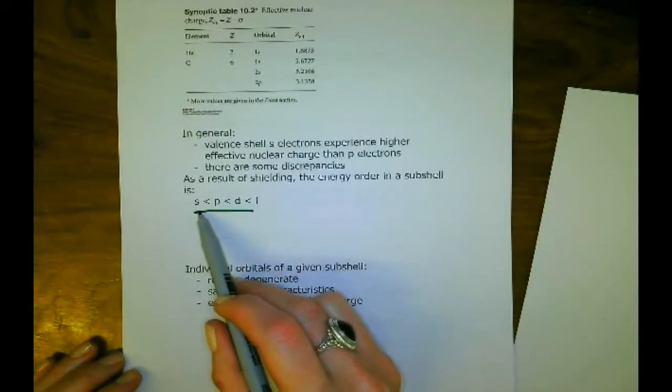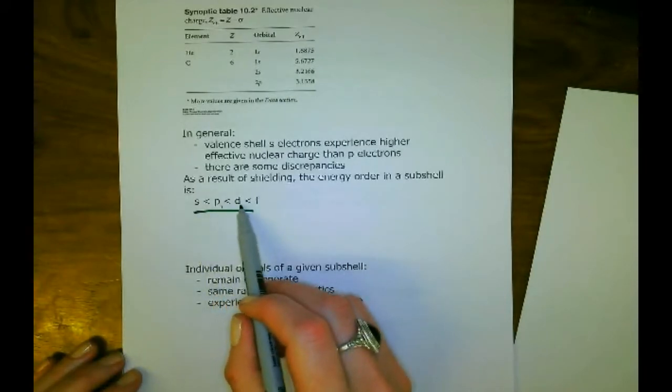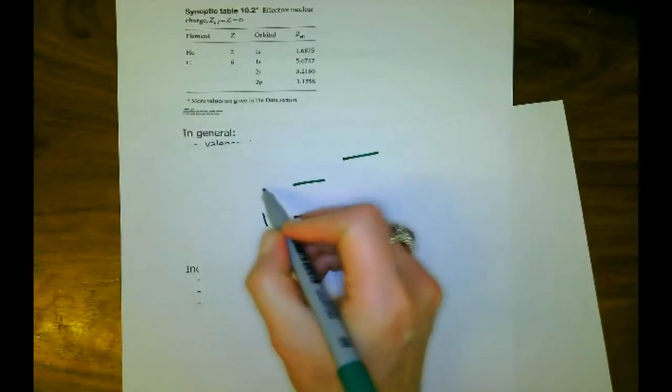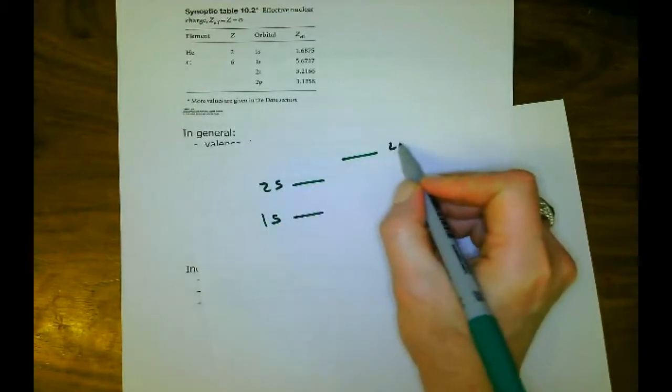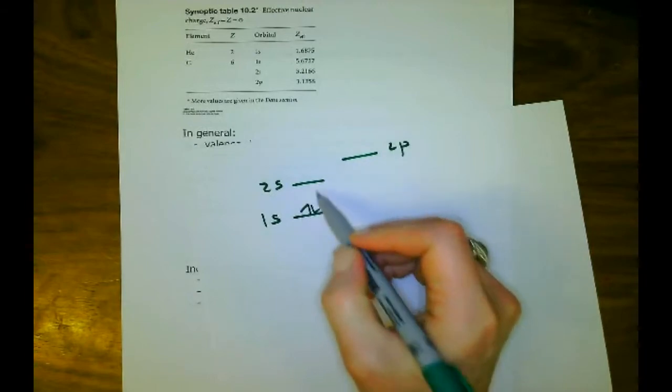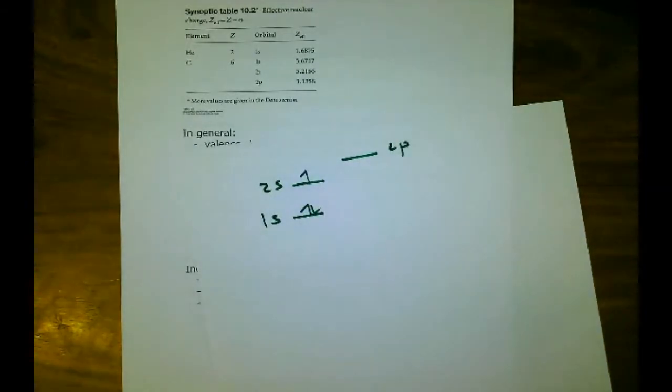So the s orbital has a lower energy than the p orbital, has a lower energy than the d orbital, lower than f. So if we were to look at the second shell, so 2s, 2p, the third electron will definitely go to the s level and not to p, because s has a lower energy.